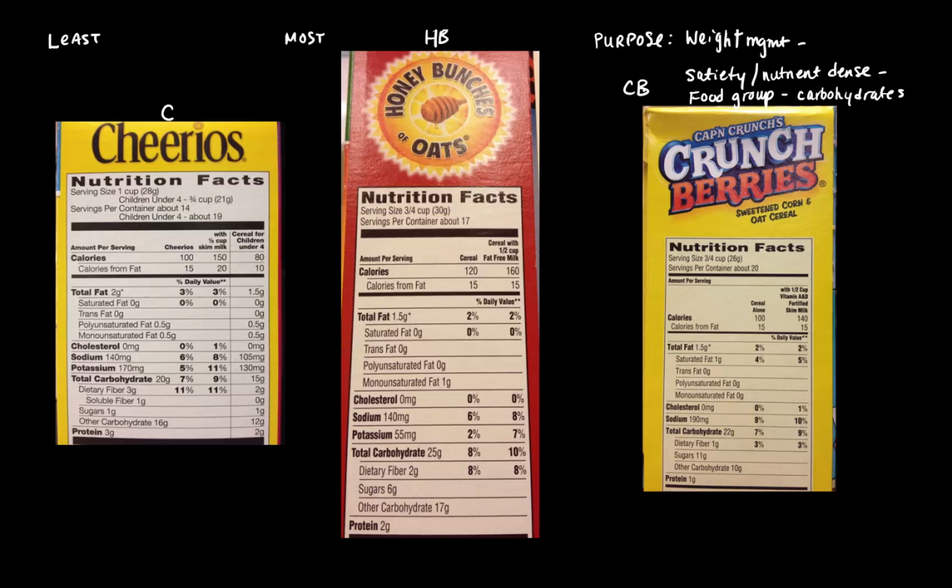Okay, so going down the list, which has the most calories? But let's take a step back. One of the things you also have to keep in mind is the serving size. Is the serving size of each of these the same? Because if it's different, then you're going to have to multiply everything on that nutrition facts label by a certain number to make sure that it's consistent.